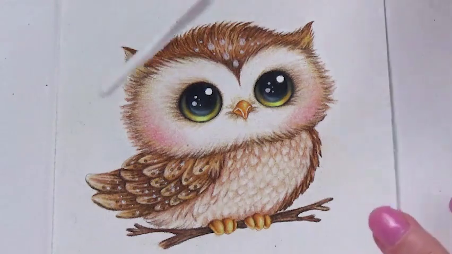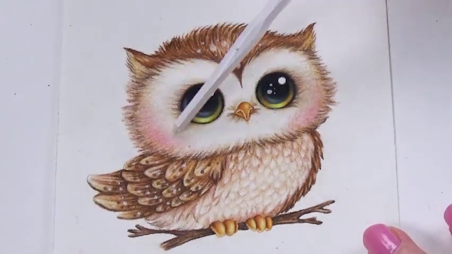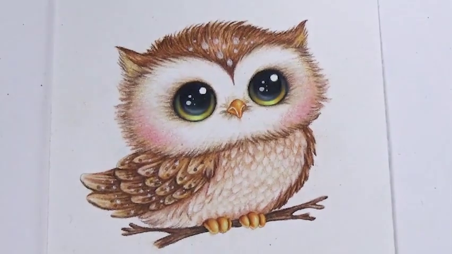A darker color in the shadow areas, a middle color as we get further out, and our lightest color through the highlight areas. So that's the same for markers and pencils. You may have more than 3 colors to make the transition smoother or to create a more complex blend, but essentially that's what we're aiming to show here today.